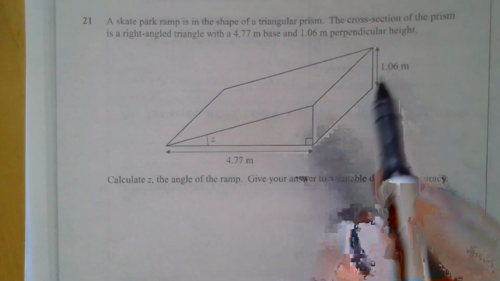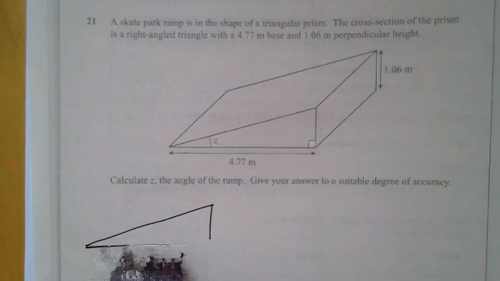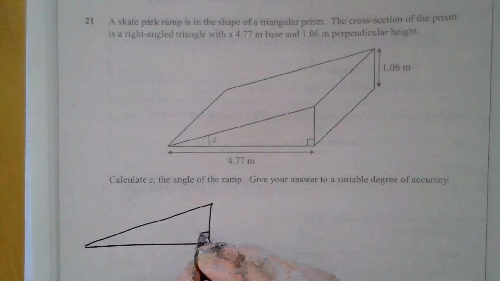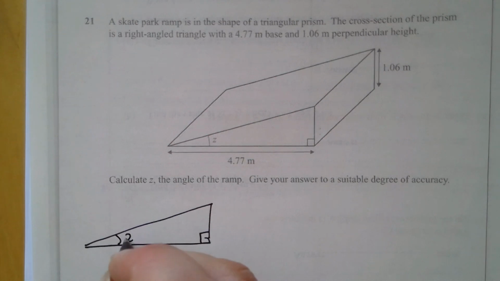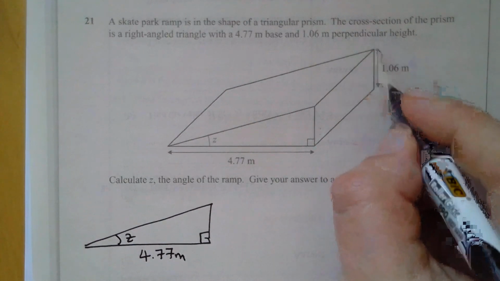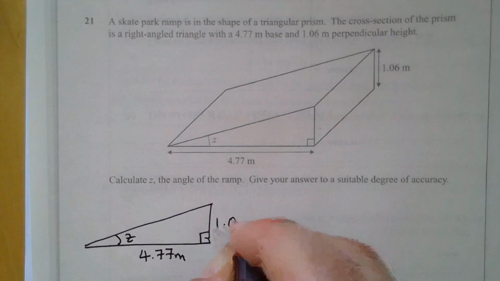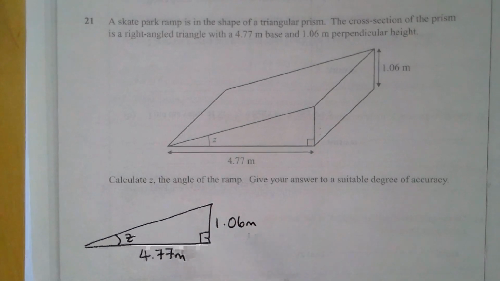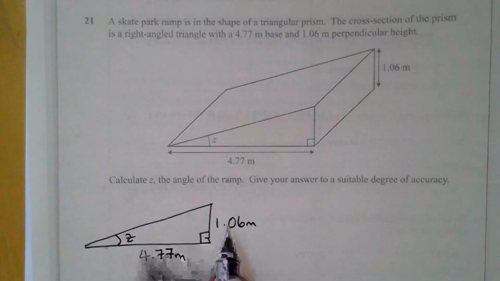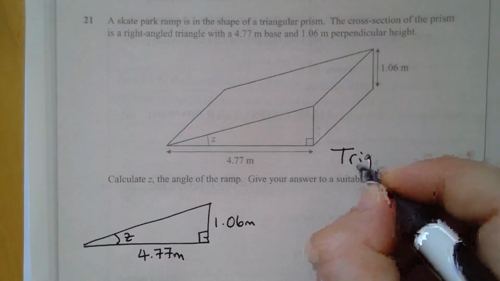Okay, what have we got here? Well, we've actually got a right angled triangle. So we're either looking at Pythagoras or trigonometry. Which do you think? Now this is the height of the back here, but it's also the height of here. All in meters, so this is good. So we've got 2 sides of a triangle and we need to find the angle. Angle means that we're looking at trigonometry.